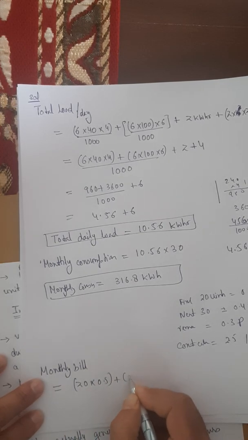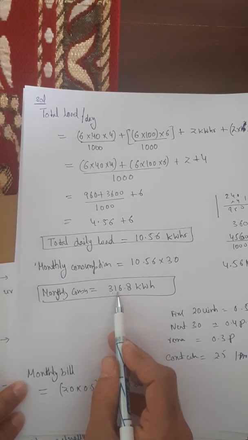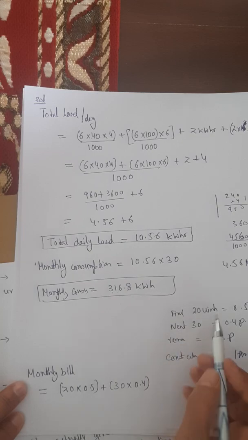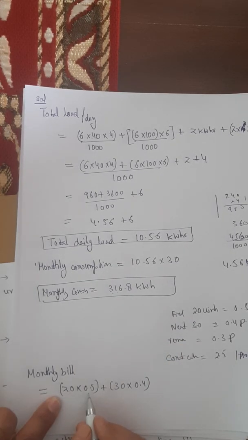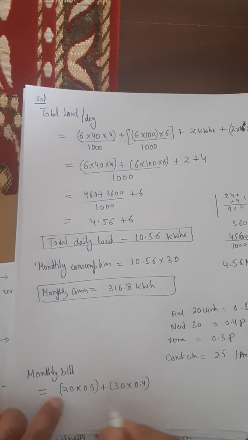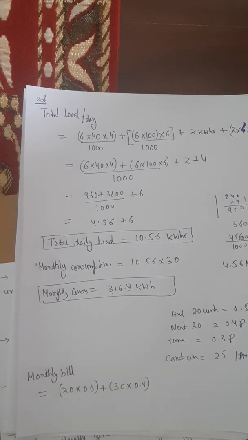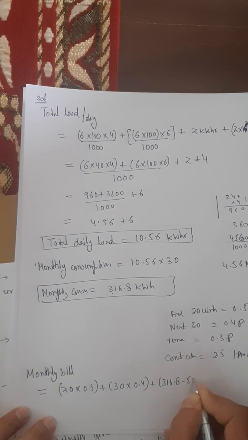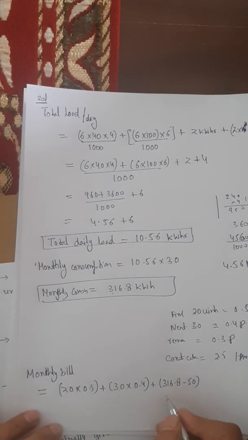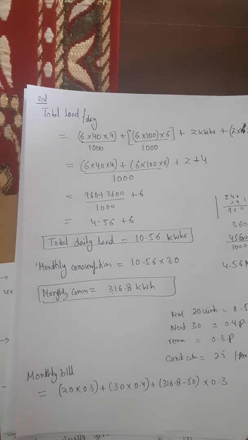For the next 30 units, it is 0.4. So how many units are remaining? Total are 316.8. Out of 316.8, I have taken 50 out, because the rate for the first 20 was 0.5, and for the next 30 the rate was 0.4. So 30 plus 20 is 50. Take 50 out of this 316.8. So I can write it here like this: 316.8 minus 50. These are the remaining units, and the charge for the remaining units is 0.3.